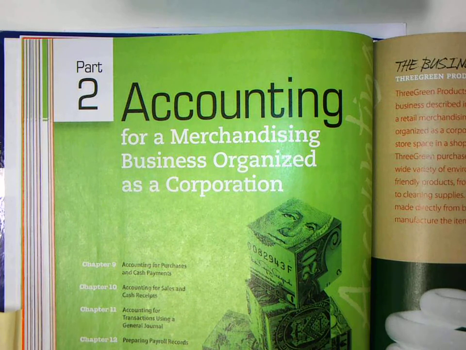So chapters 1 through 8 was our service business. Now starting with chapter 9, we're looking at a merchandising business. And really it adds in some different transactions because we're buying merchandise, we're selling merchandise, and it adds in a lot of different accounts as well.